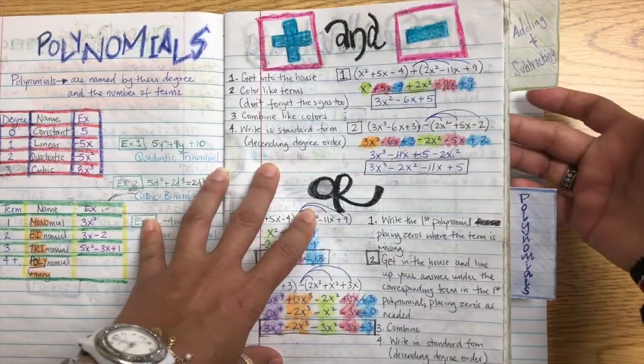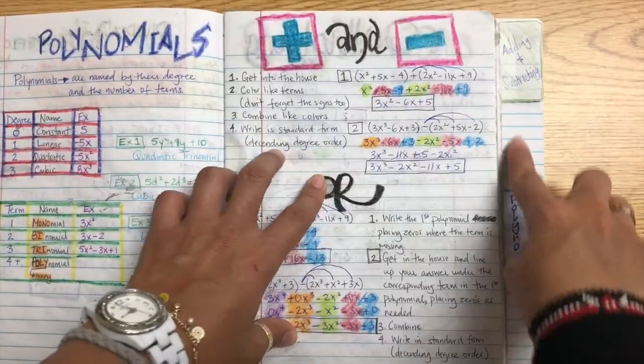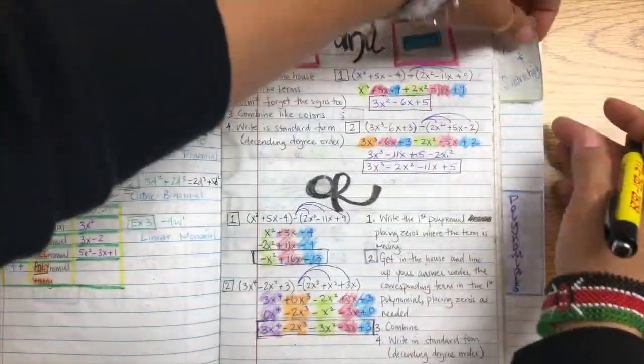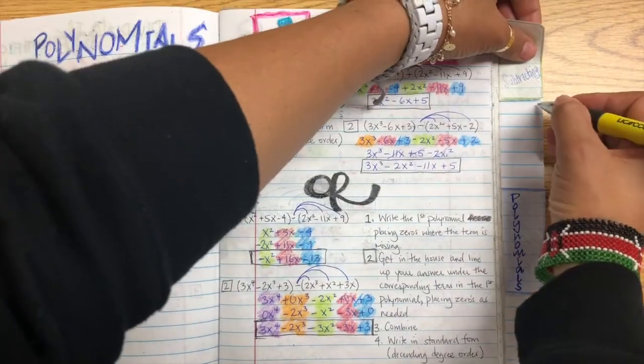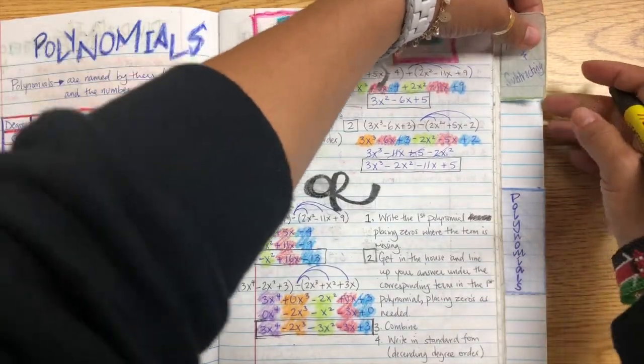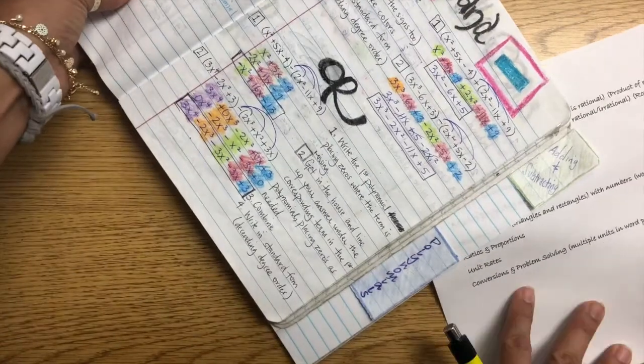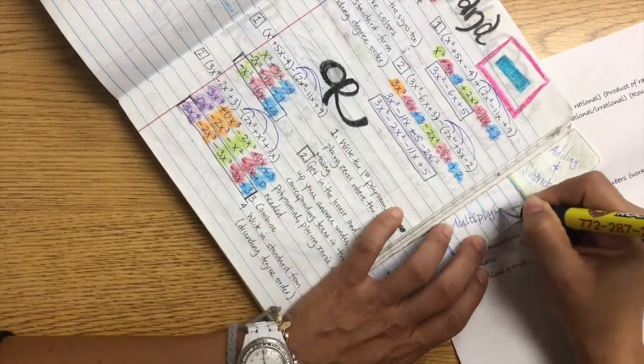Okay, so we're going to take a look at multiplying polynomials. On that whole tab that we just made in the last video, you're going to write in multiplying. Right where my pen is, in that space, and I'm just going to mark it so that I can turn the page over. You are going to write in multiplying.